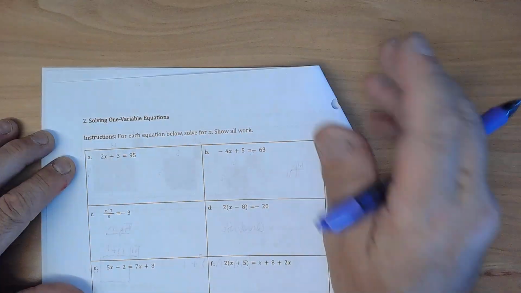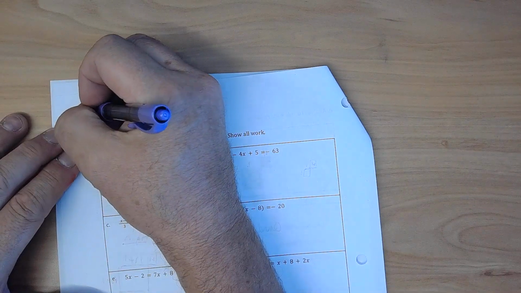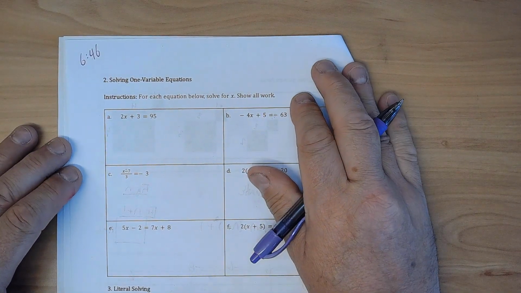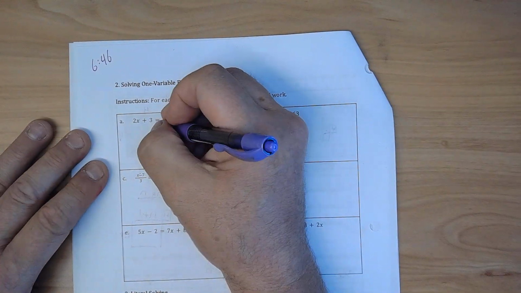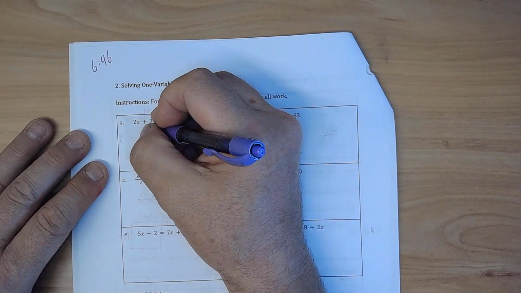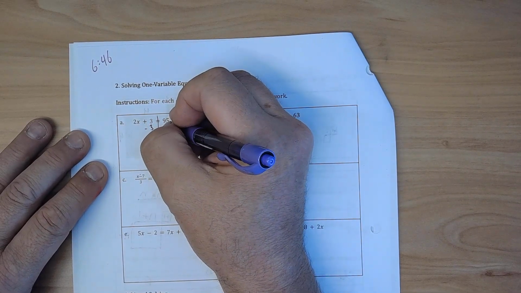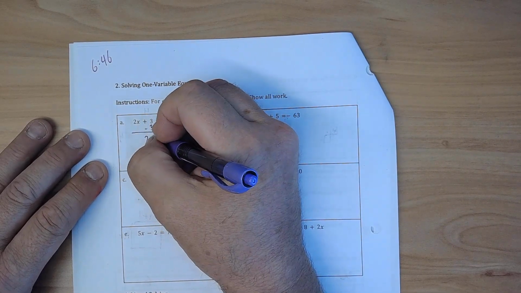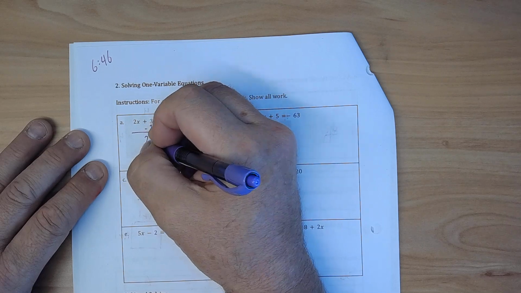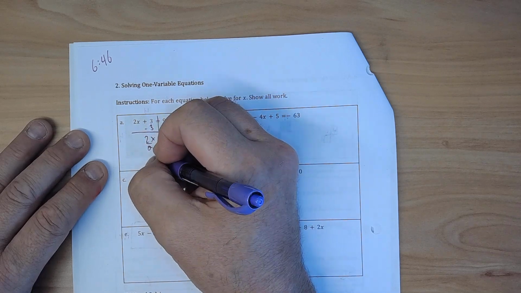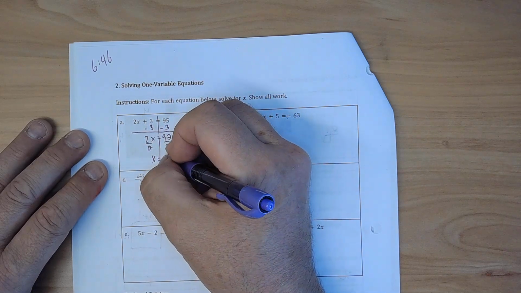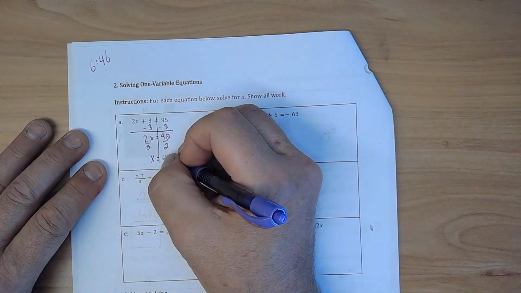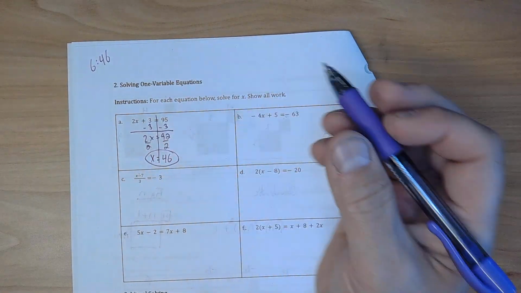All right, let's turn to the next page. And we have a different kind of problem. We are solving one variable equations. So I'm going to draw my line on my equals and start undoing things. I'm going to subtract 3. 2x equals 92. I'm going to divide by 2. X equals 46. I'll circle my answer.